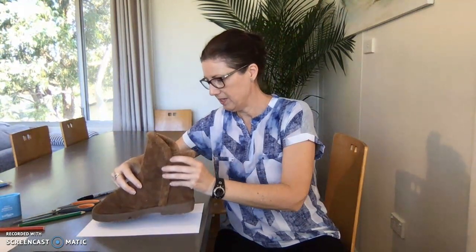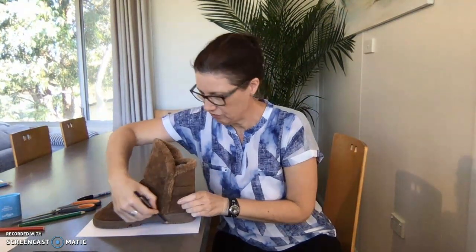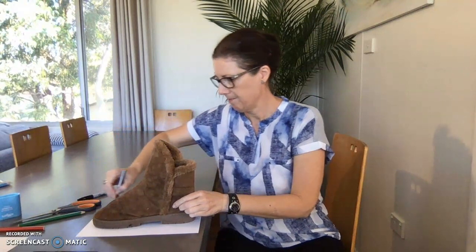Do you remember last time we were looking at length, how long something is? Well, area is in two directions, so not just one direction, length, but the other direction is width on a 2D shape. So I'm going to draw now by tracing. I've got my boot. I'm going to trace it with my pencil.